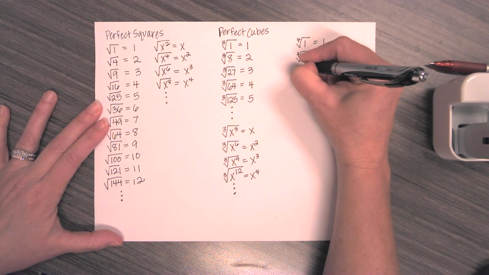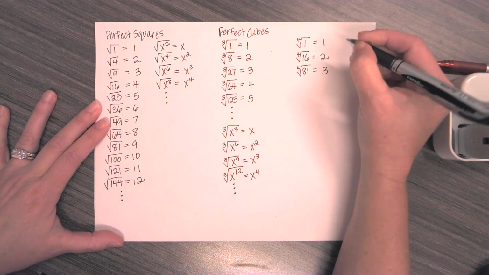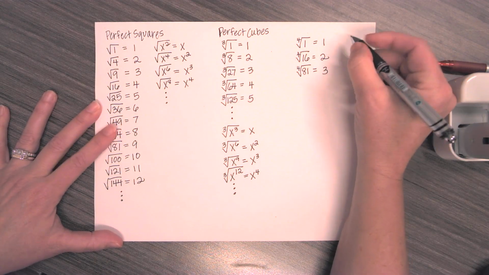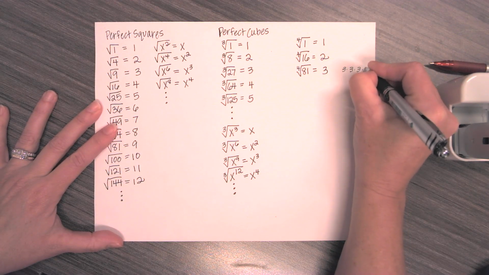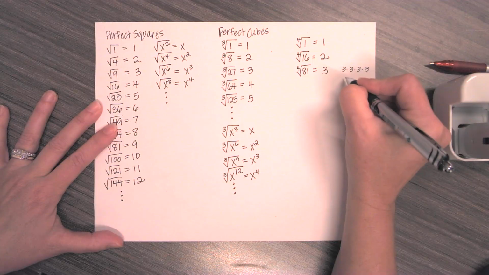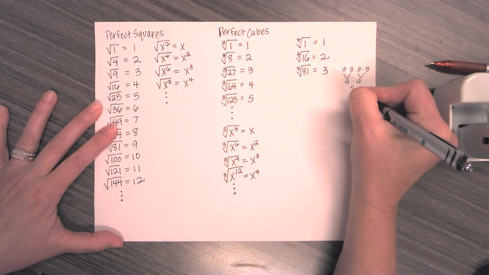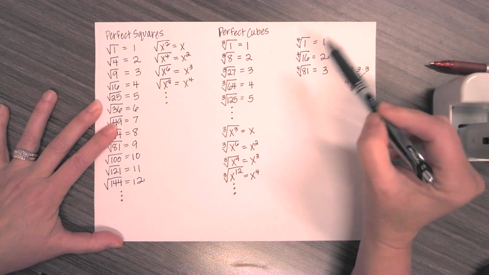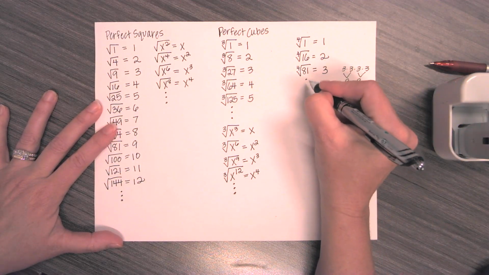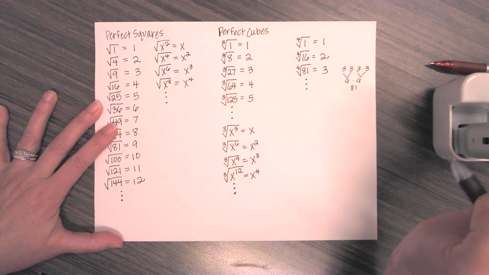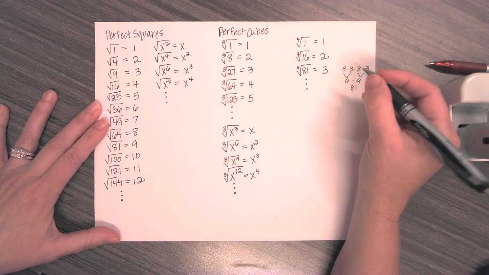And then the next one is 81. And that's going to be 3. 3 times 3 times 3 times 3. Okay. If you look out here, we got 3 to the 4th power. That would be 9 and 9, and 9 times 9 is 81. So that's why the 4th root of 81 is 3. Now we're going to stop there because, like I said, those get big really fast. But let's go on to our variables that we can take the 4th root of.